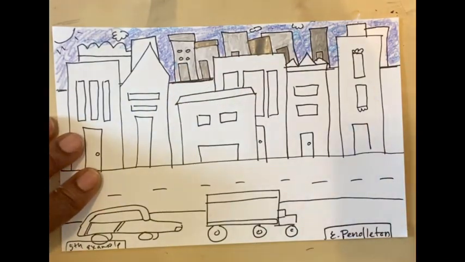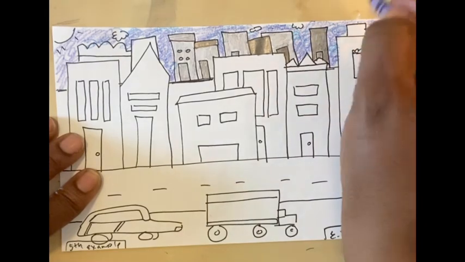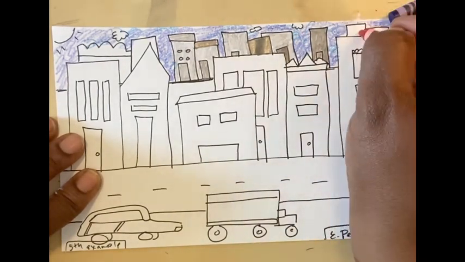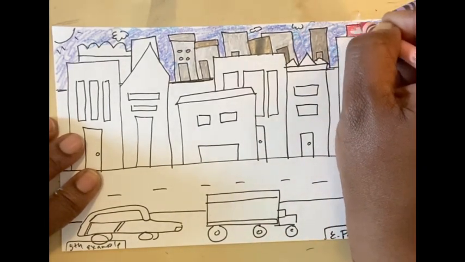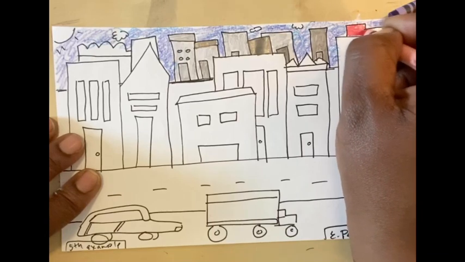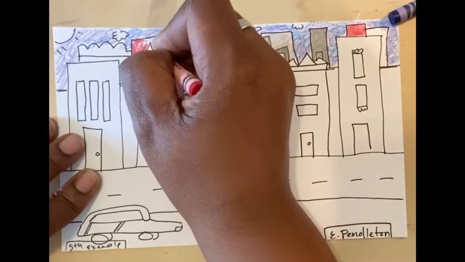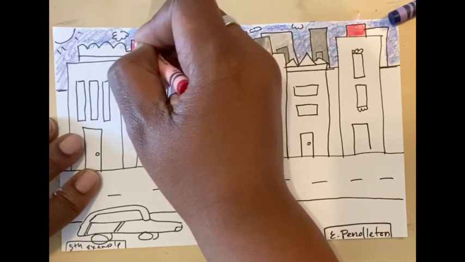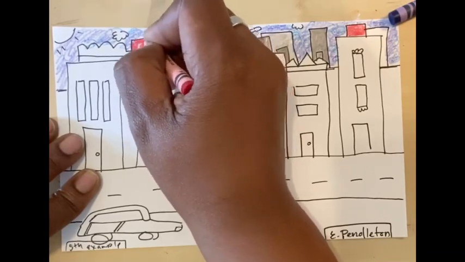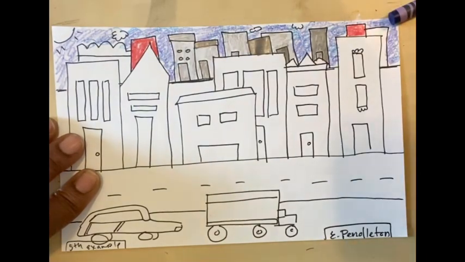But if you do happen to have some other means of adding color, it is up to you how you want to do that. You might want to add some vibrancy, some bright colored buildings. You may want to blend colors. You may want to include patterns in your buildings. These buildings can be as imaginative as you want them to be.